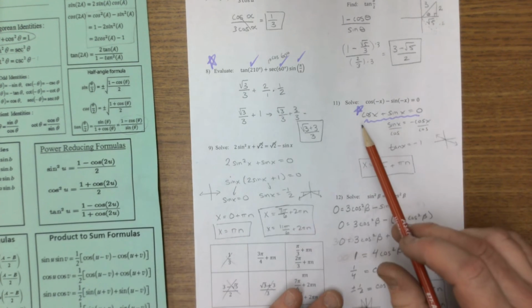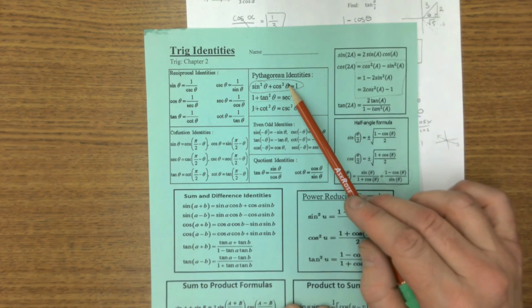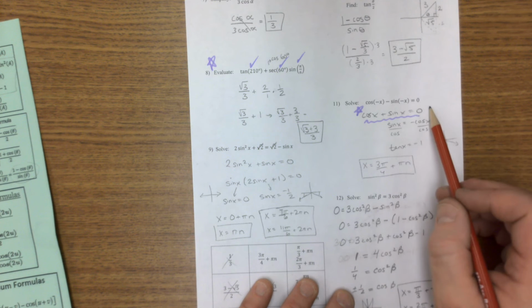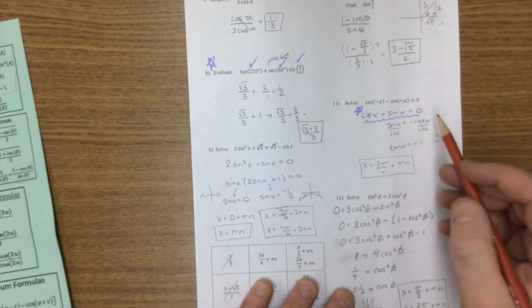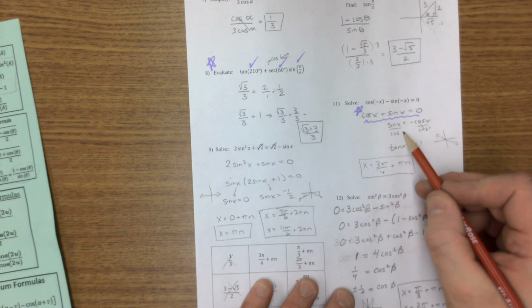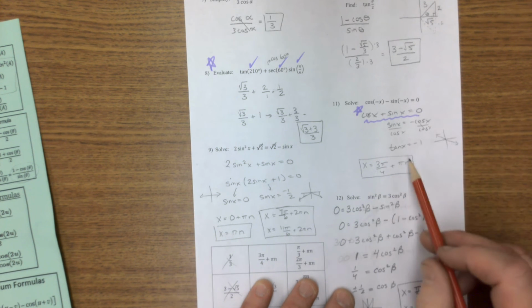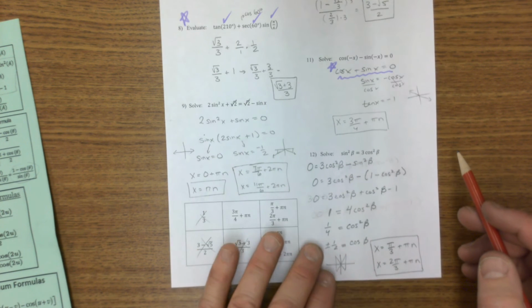What do you do when you just have cosine and sine? Well, if they were squared, I would be using this one, but they're not squared. So I subtract this over, divide by cosine, and we just have negative 1 left. Sine over cosine's tangent, and now I can solve tangent.